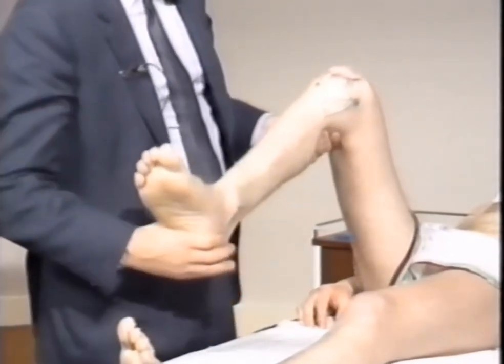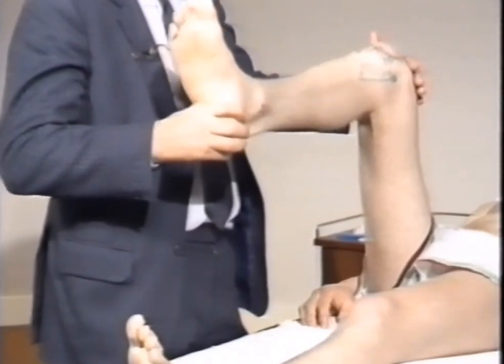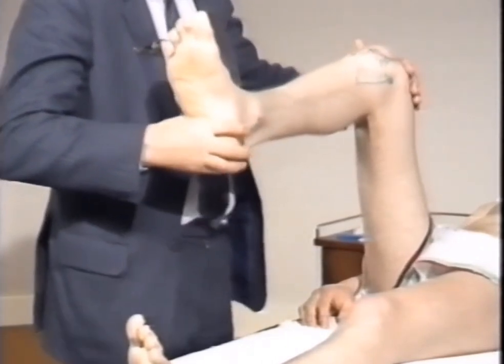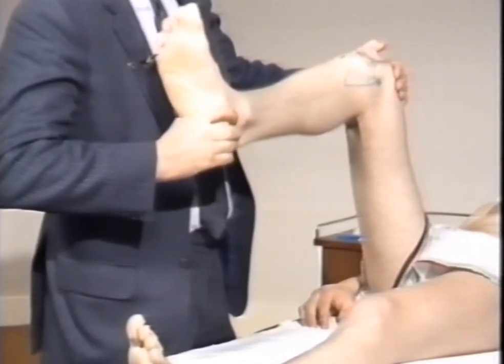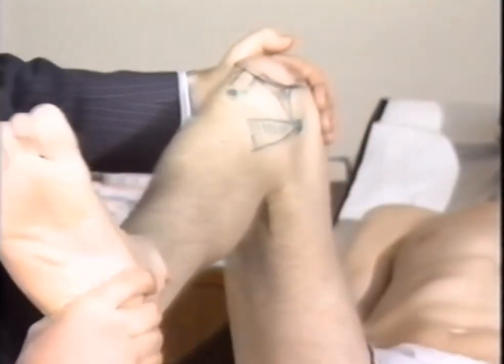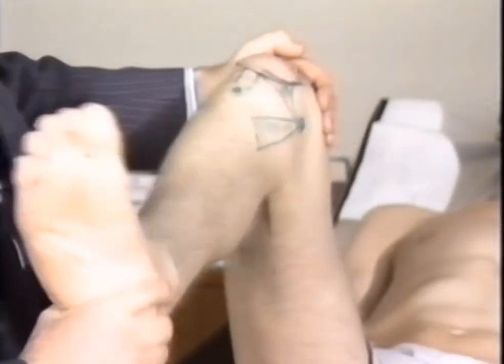And then it's important to remember that the knee also rotates, and we test this by flexing the knee to 90 degrees, holding the ankle and foot and rotating first of all inwards and then outwards. And I think you can see that the tibia rotates at the knee joint.